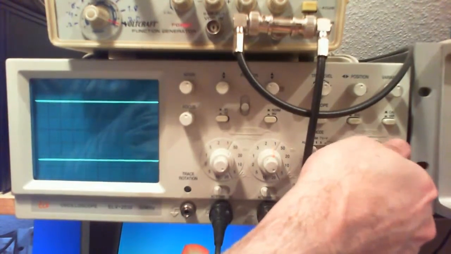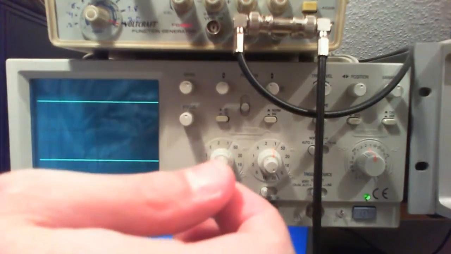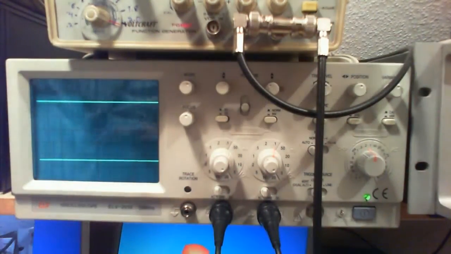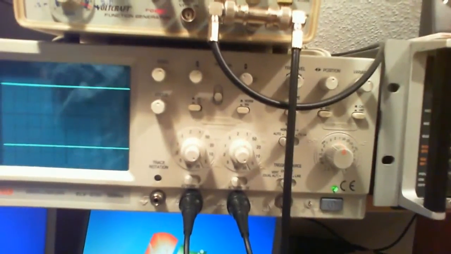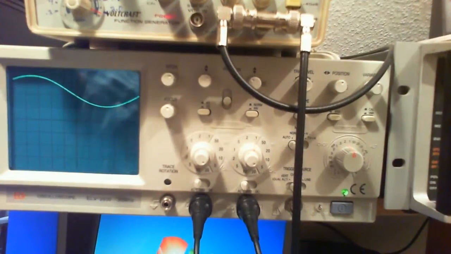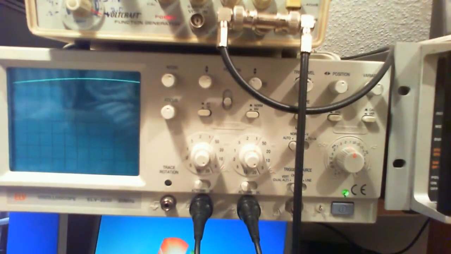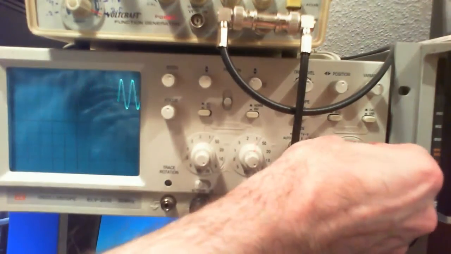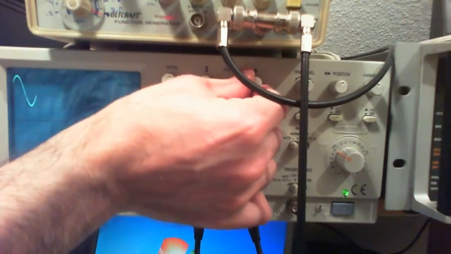I don't see anything here. Oh, the input is disconnected. Okay. Where's the channel 2?